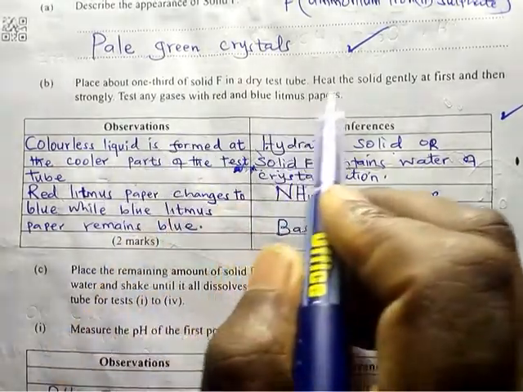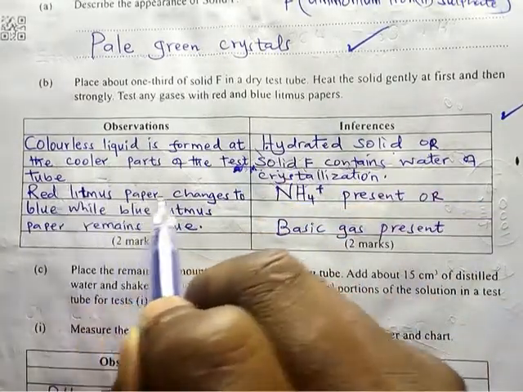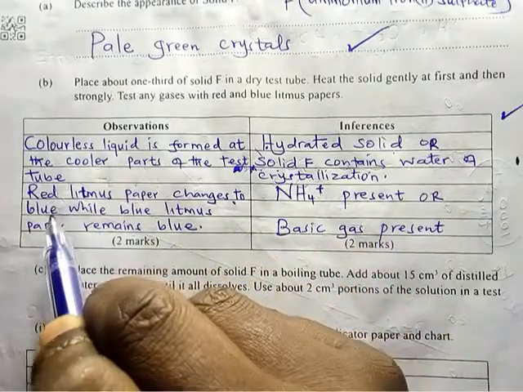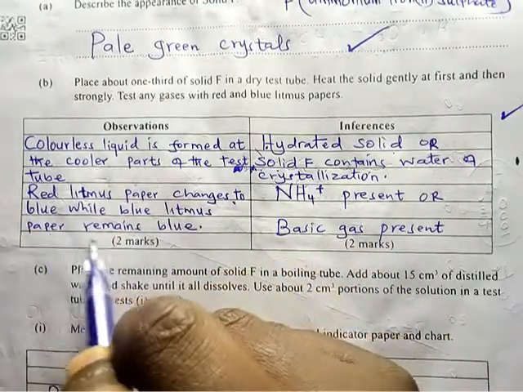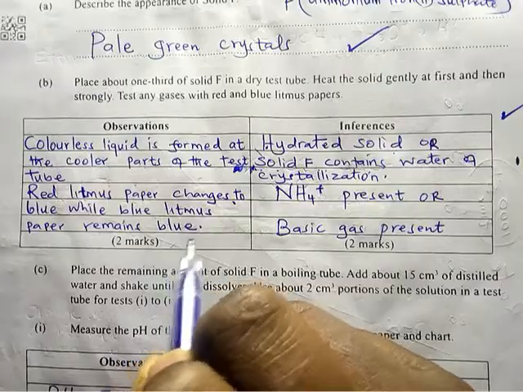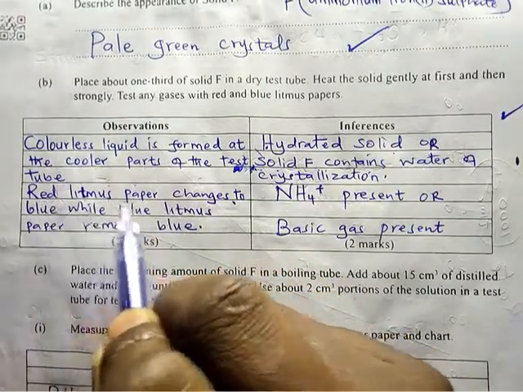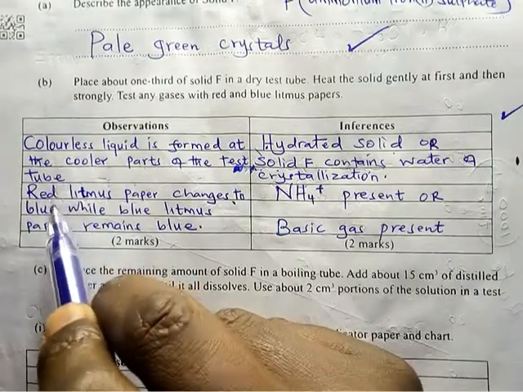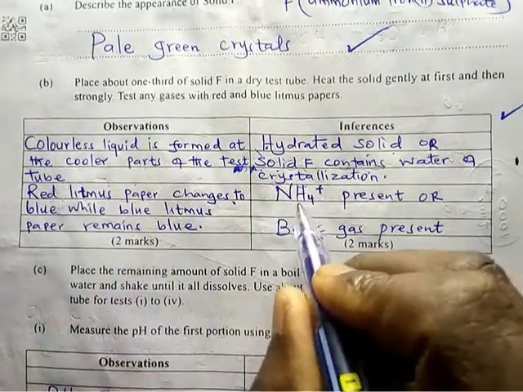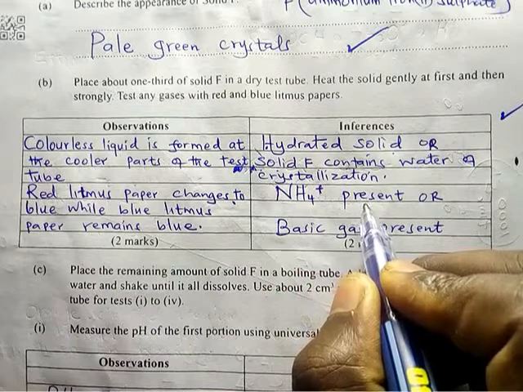Then what happened to the litmus paper? Red litmus paper changed to blue, while blue litmus paper remained blue. That means the gas that was produced, which changes red to blue, is basic. So it means ammonium ion is present.